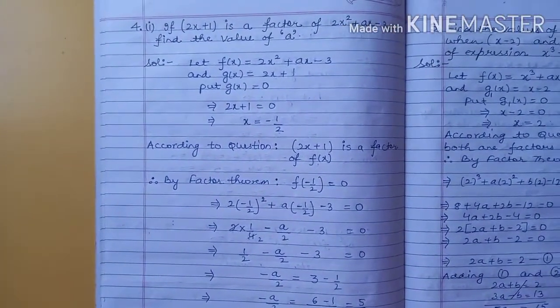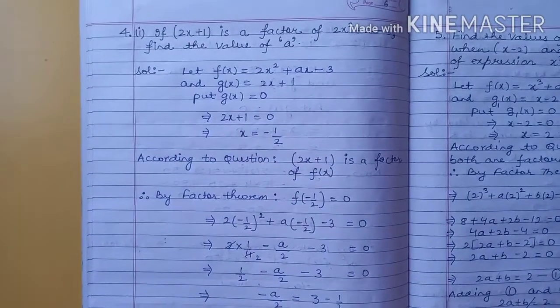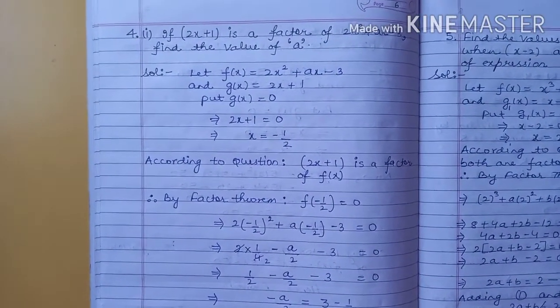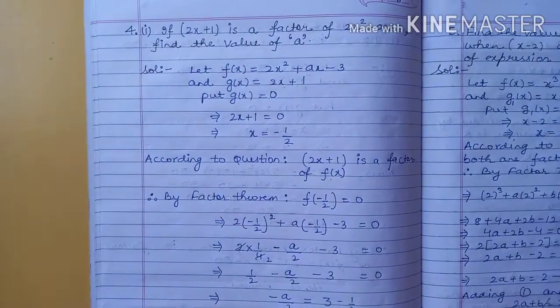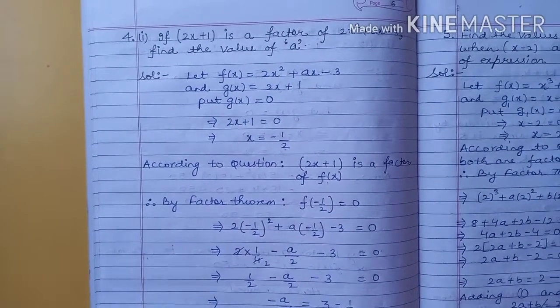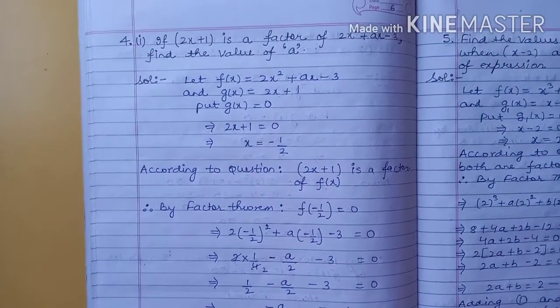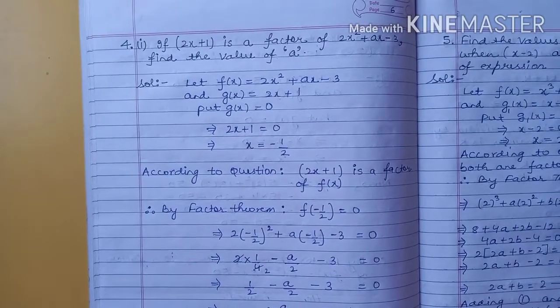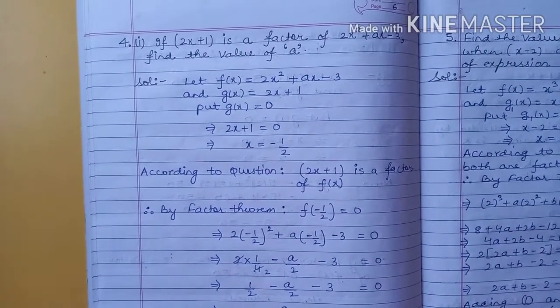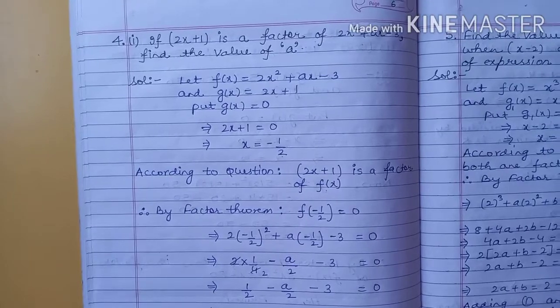Now, in some questions, we are given the condition that a linear polynomial is a factor of another polynomial, and we have to find the value of some missing term. Like in the question number 4, if 2x plus 1 is a factor of 2x square plus ax minus 3, then find the value of a.